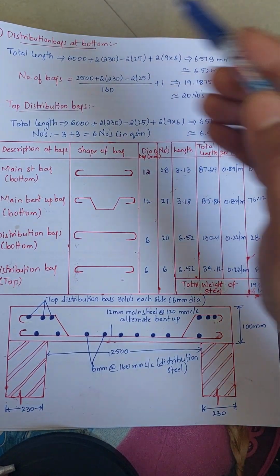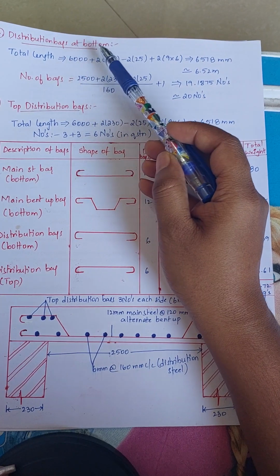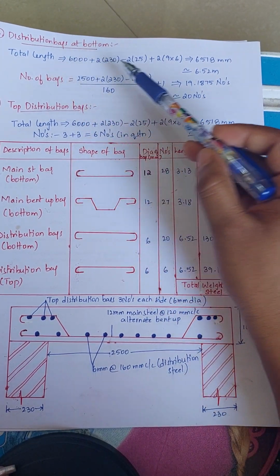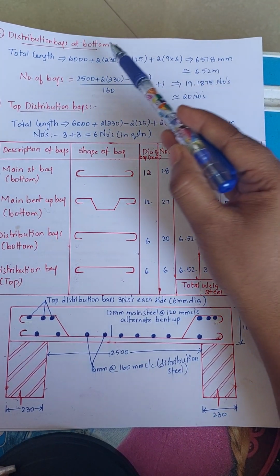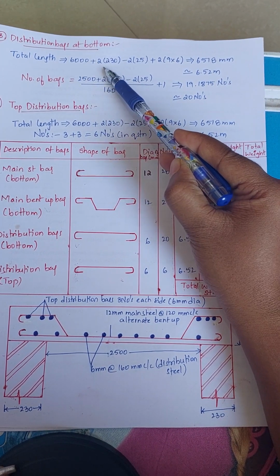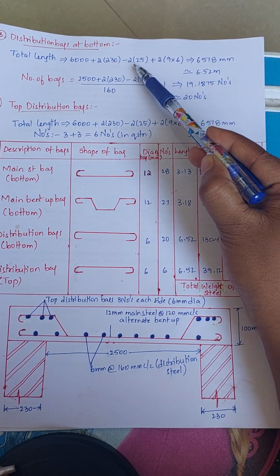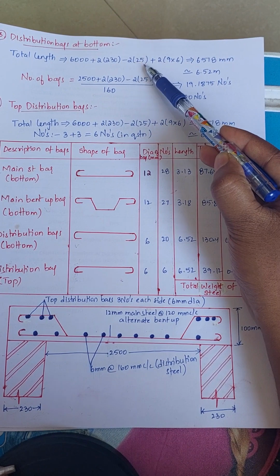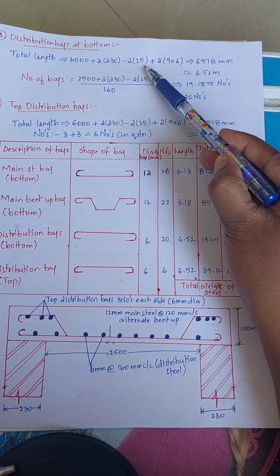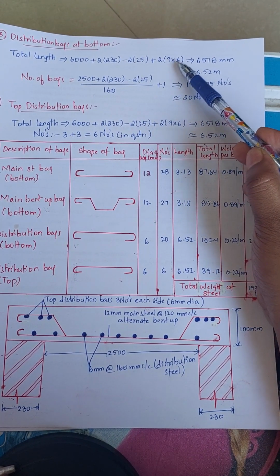Hello everyone. So here we will calculate the distribution bars. Total length of distribution bars we will provide in the longer direction, so that is 6000 mm plus 2 into width of supports, and we are deducting the end cover, clear covers at both ends. So minus 2 into 25 plus 2 into 9 into 6.